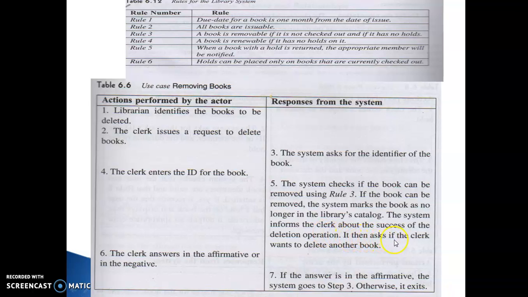It then asks if the clerk wants to delete another book. So if he has deleted successfully, then he can delete another book, and however many books he wants to delete from the library, those many books can be deleted. The clerk answers in an affirmative or in a negative way. If he wants to delete another, yes, he may go for the deletion of another. If he doesn't want to, he can go for a negative one also. If the answer is affirmative, the system goes to step 3.